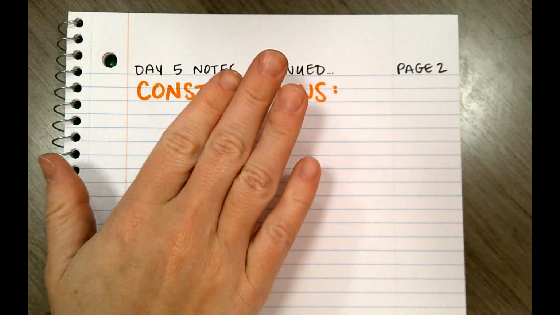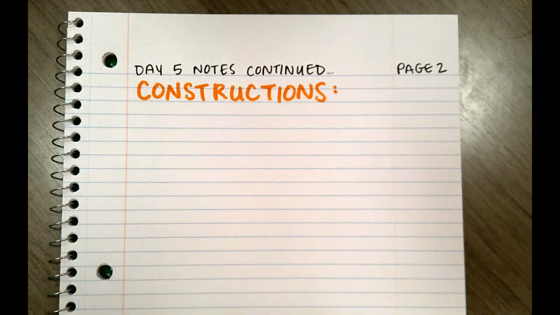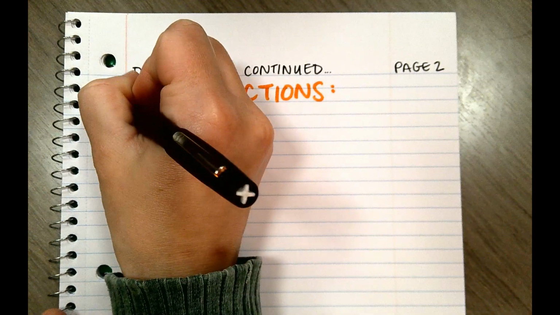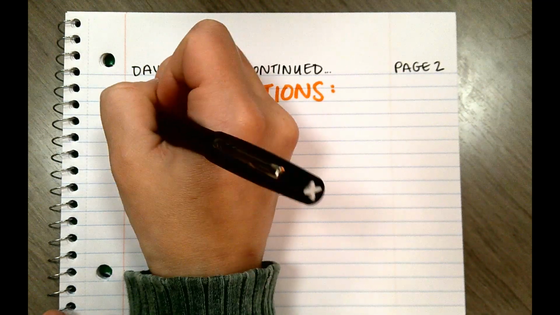So the 2 main constructions we're going to talk about are the perpendicular bisector. Big word. Them big college words, right? We're going to construct a perpendicular bisector and then an angle bisector. So, first one, 2 big words.